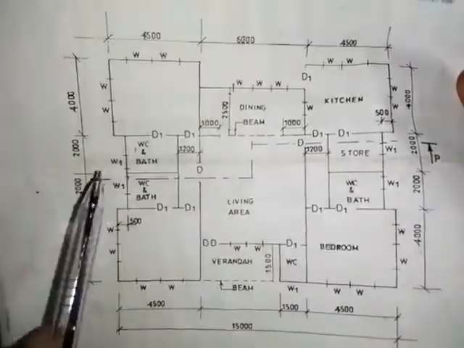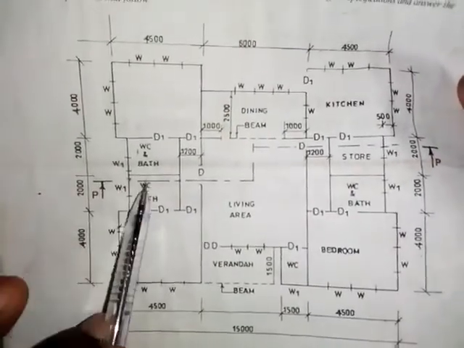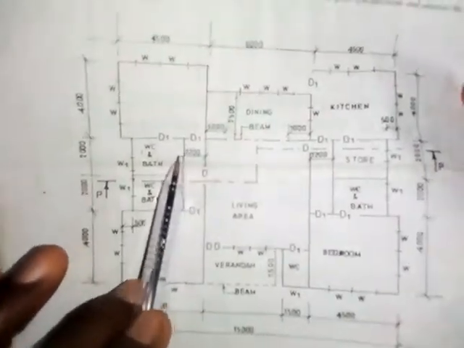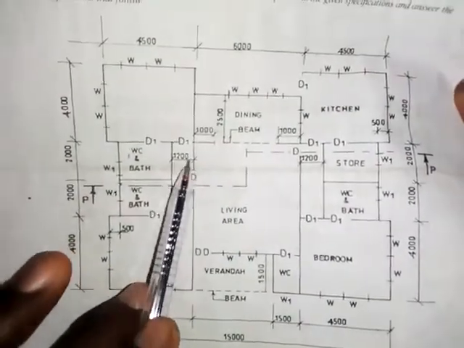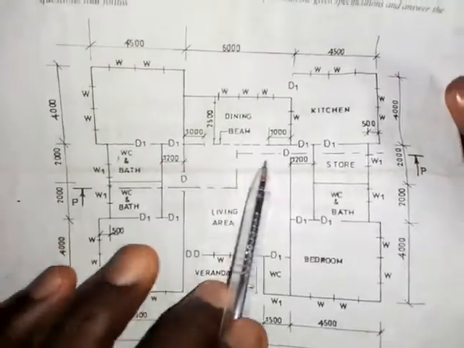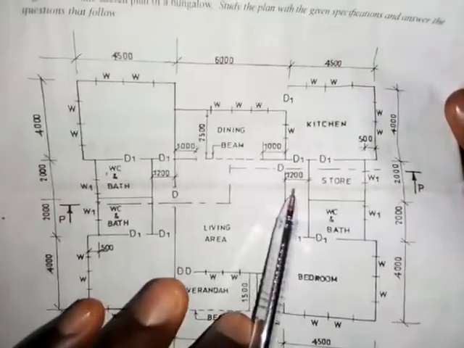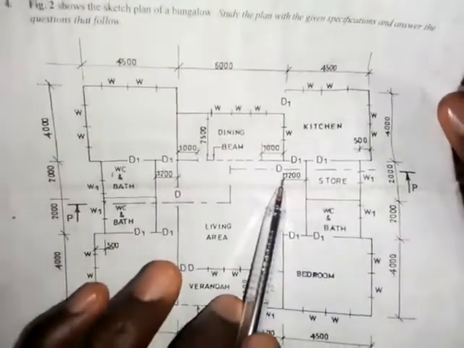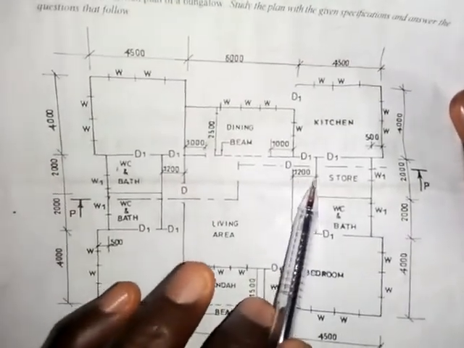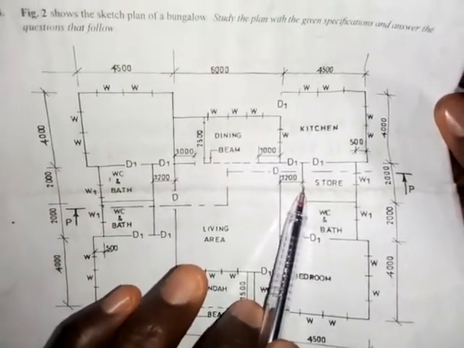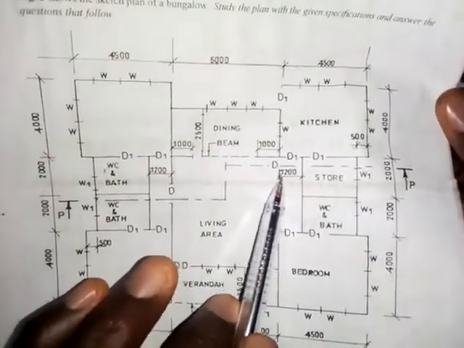I will divide that by 50, and that will give me 56. The distance from here to here is 120, so 120 by 50 gives me 24. The distance from here to here is 6,000, and 6,000 by 50 will give me 120. Then here this will also be 56. Okay, sorry, this will be 24.